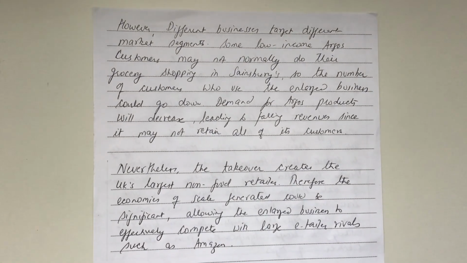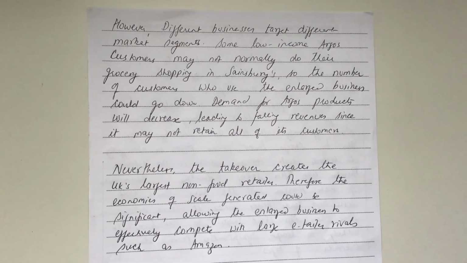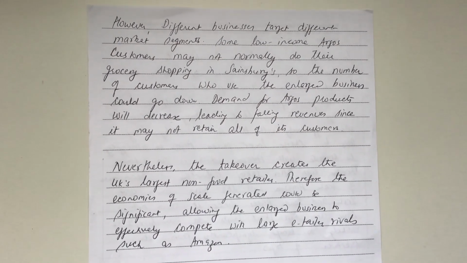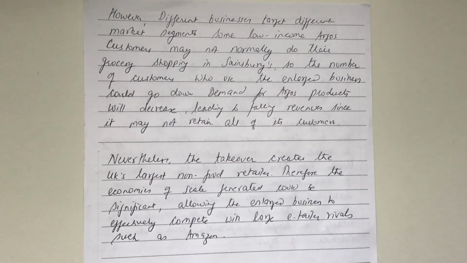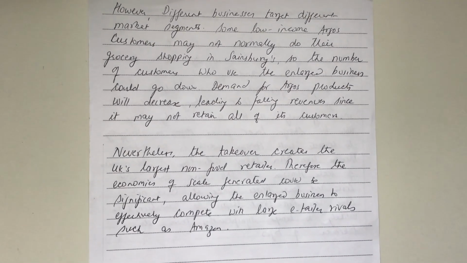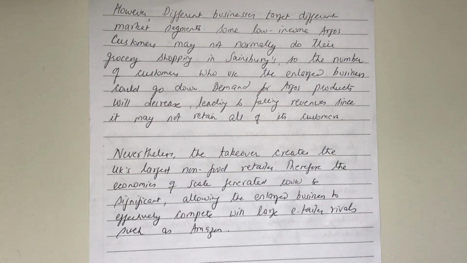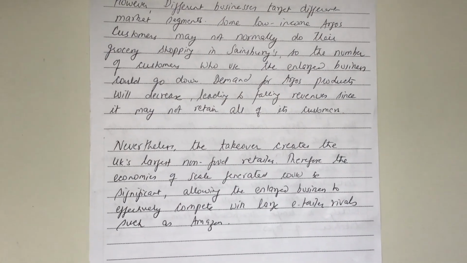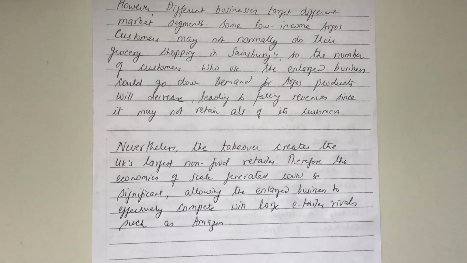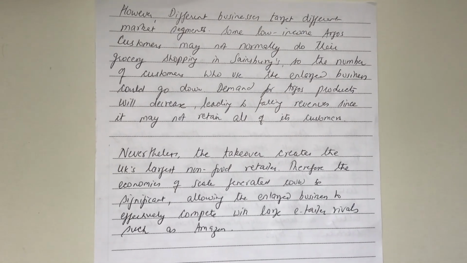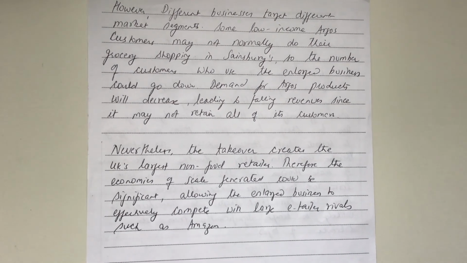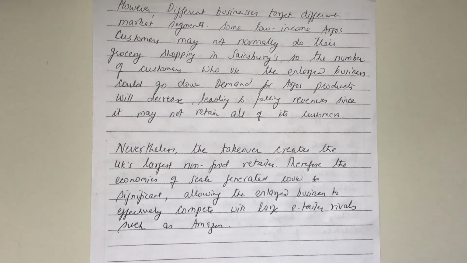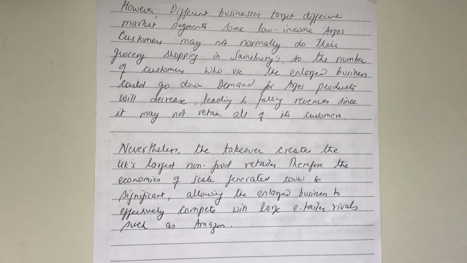However, different businesses target different market segments. Some low-income Argos customers may not normally do their grocery shopping in Sainsbury's, so the number of customers who use the larger business could go down. Demand for Argos products will decrease, leading to falling revenues since it may not retain all of its customers. Nevertheless, the takeover creates the UK's largest non-food retailer. Therefore, the economies of scale generated could be significant, allowing the enlarged business to effectively compete with large e-tailer rivals such as Amazon.